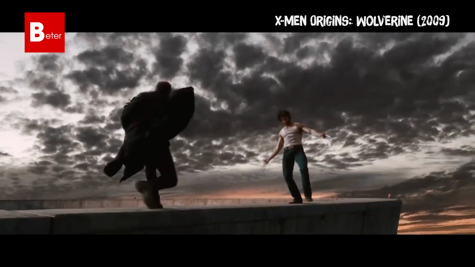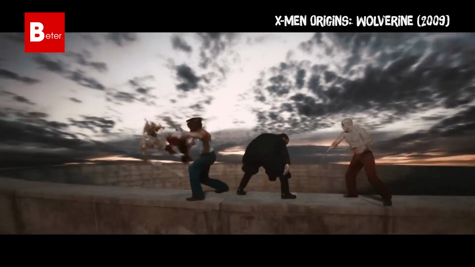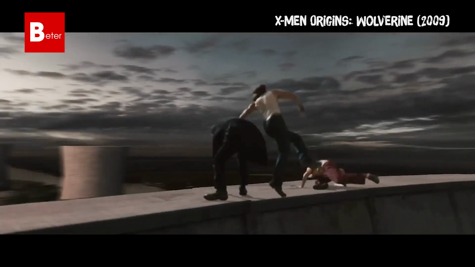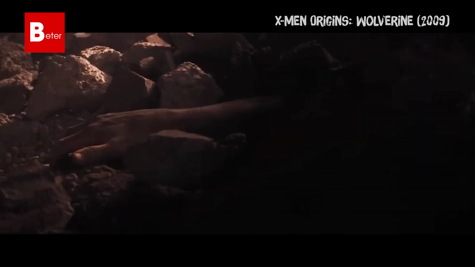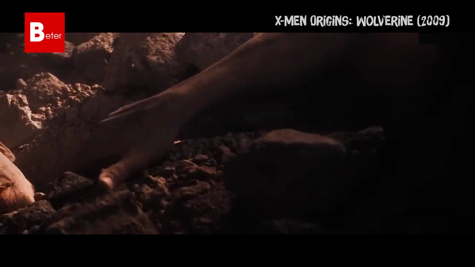Despite the negative reception, Ryan Reynolds' initial portrayal of Wade Wilson was well received, and his passion for the character would eventually lead to a more faithful adaptation in the future.